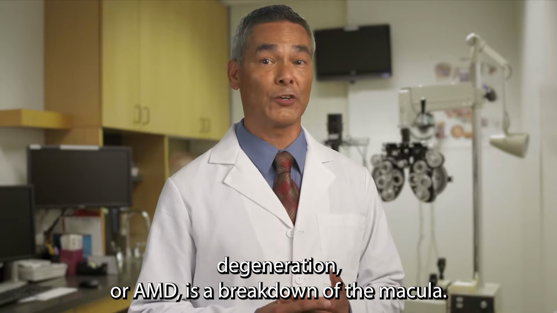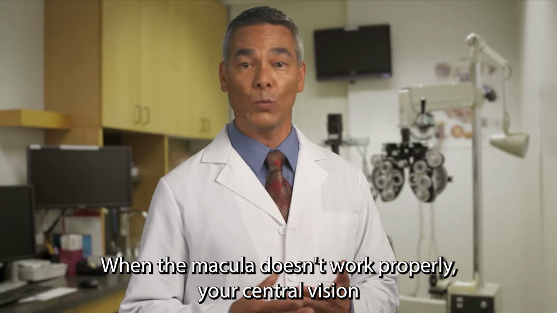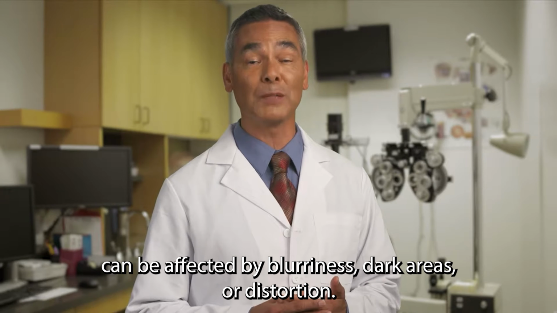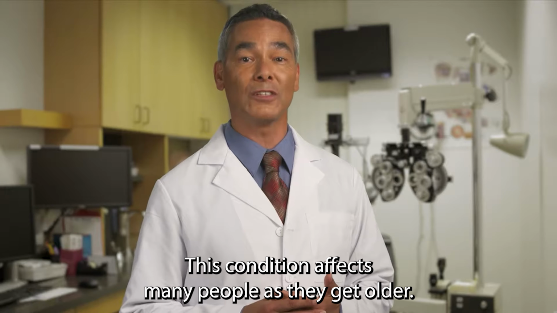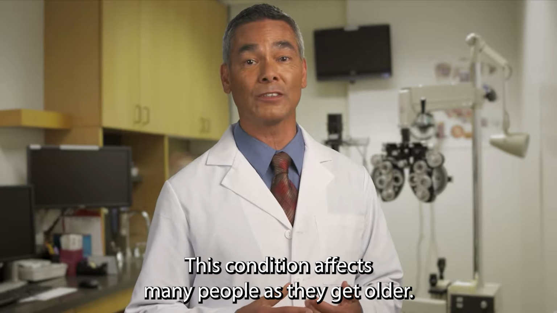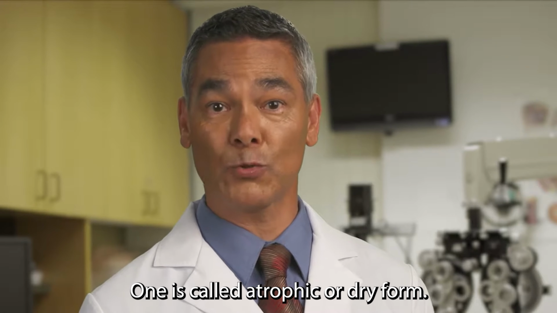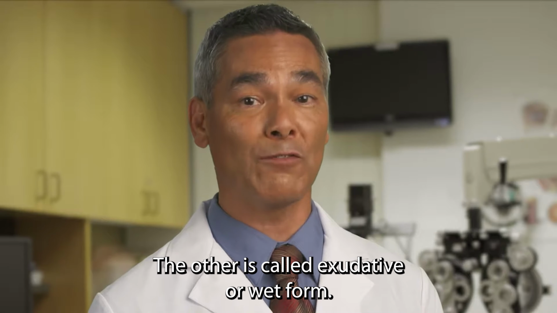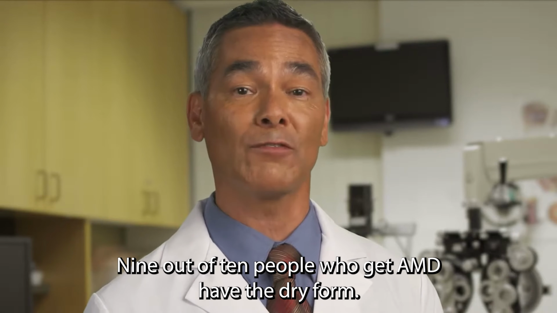Age-related macular degeneration, or AMD, is a breakdown of the macula. When the macula doesn't work properly, your central vision can be affected by blurriness, dark areas, or distortion. This condition affects many people as they get older. There are two forms of AMD. One is called atrophic or dry form. The other is called exudative or wet form. 9 out of 10 people who get AMD have the dry form.